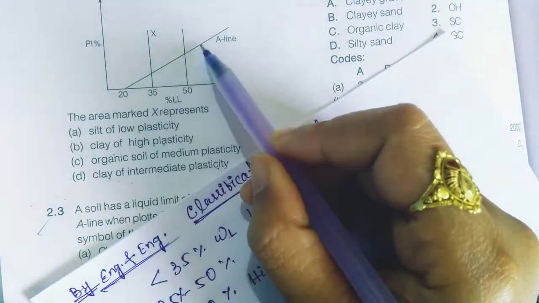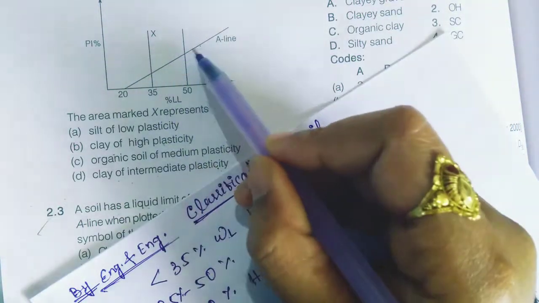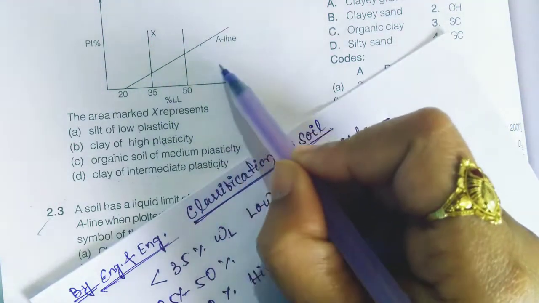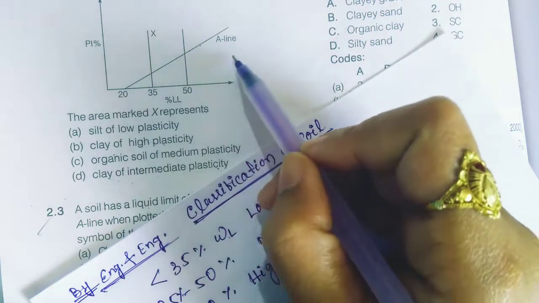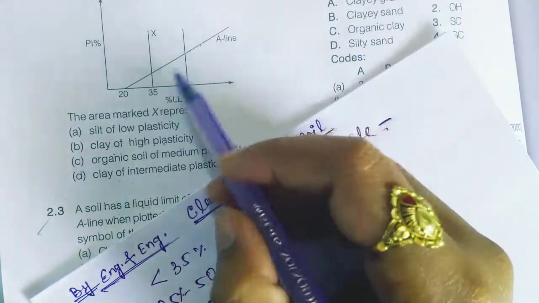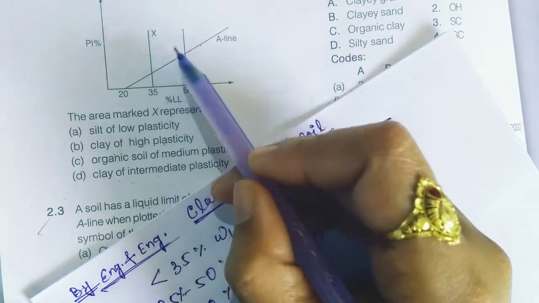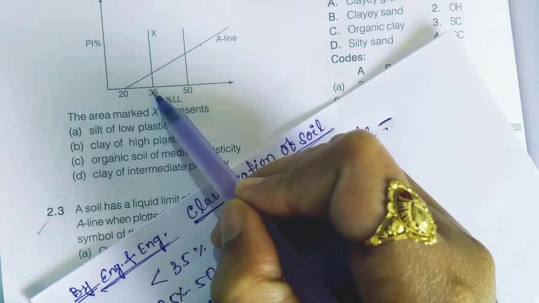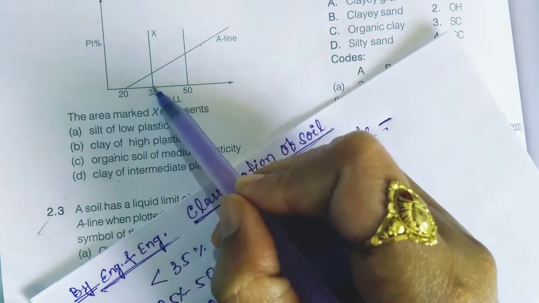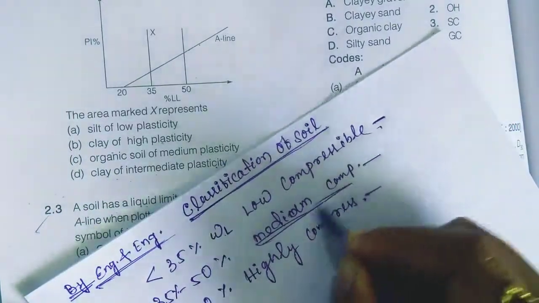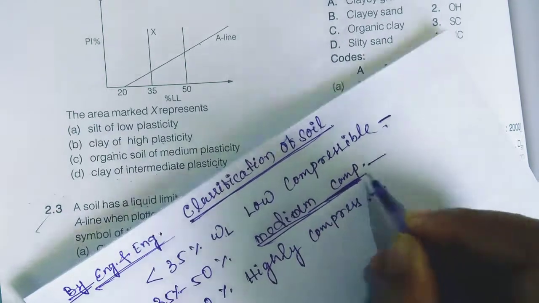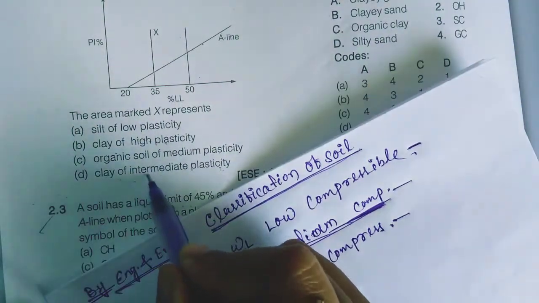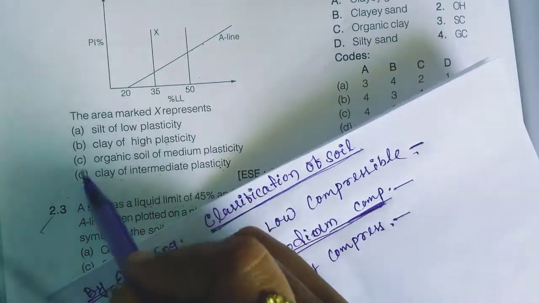And above A line our soil is clay, and below A line soil is our silt or organic soil. So above A line the area is given. Above A line means that is clay, and the area is between 35 to 50, and above the 35, that means that will be medium compressible or medium plasticity. So medium plasticity means this one, intermediate plasticity. So option is D. Next question.